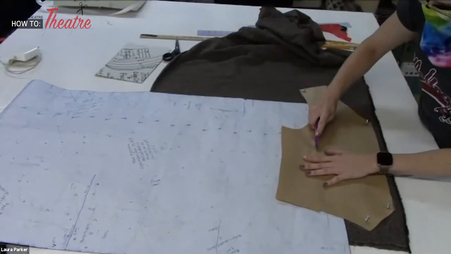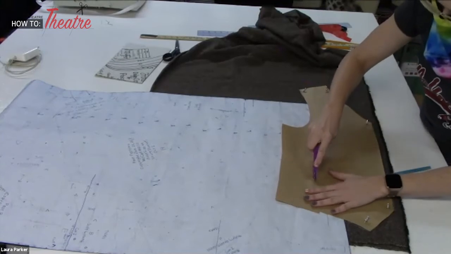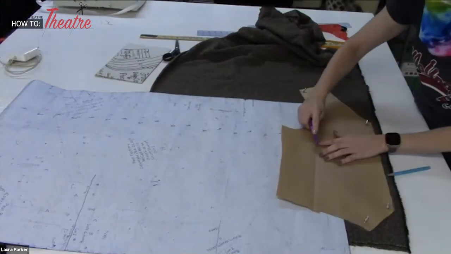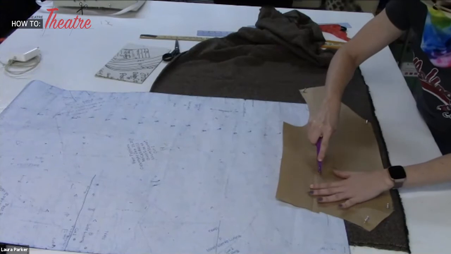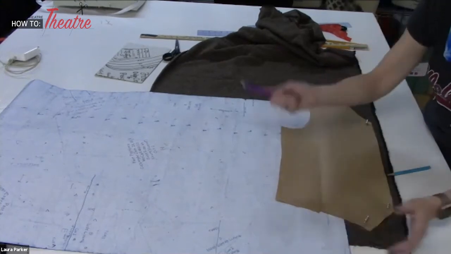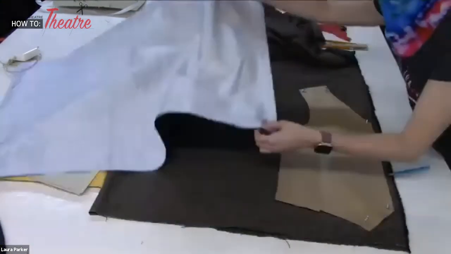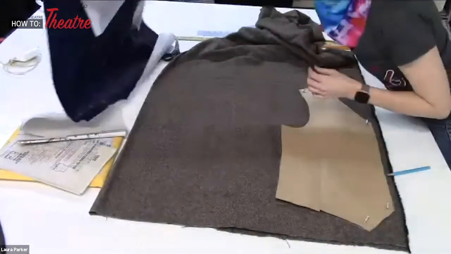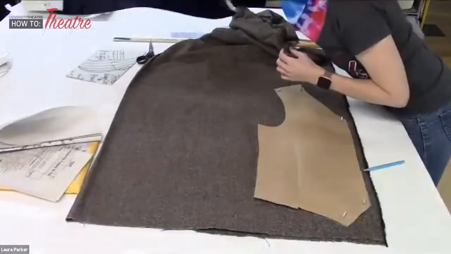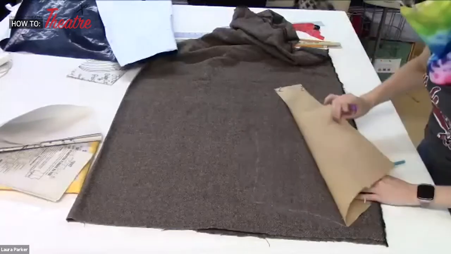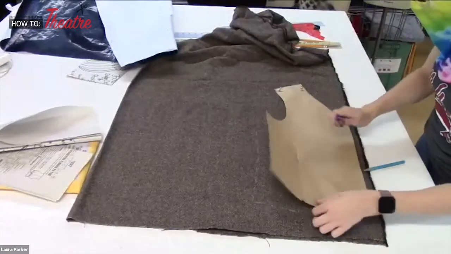And I can trace directly onto the fabric using that wax paper. If you don't have the right color wax paper, I can't really see that very well.